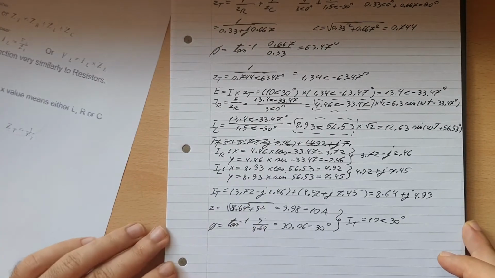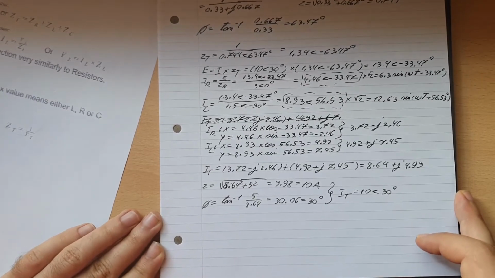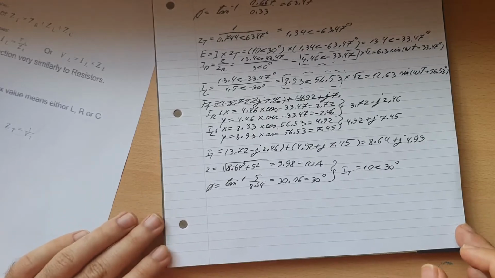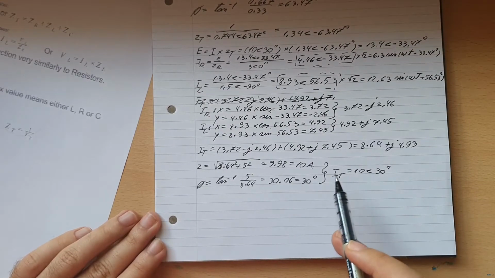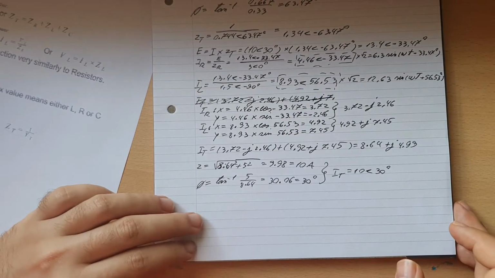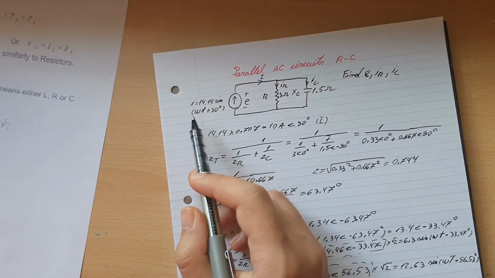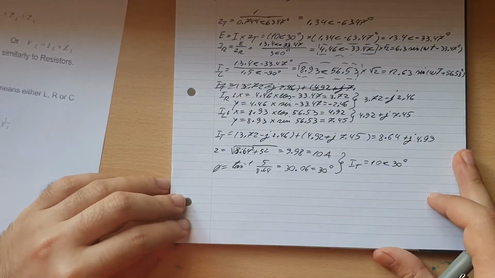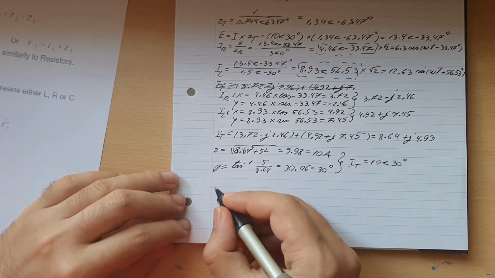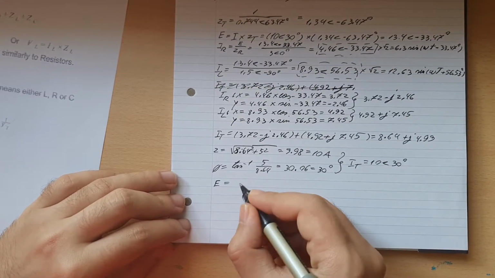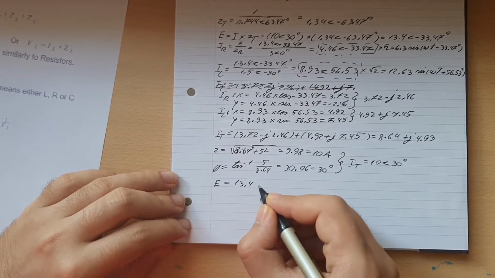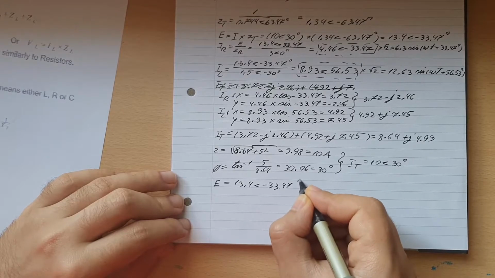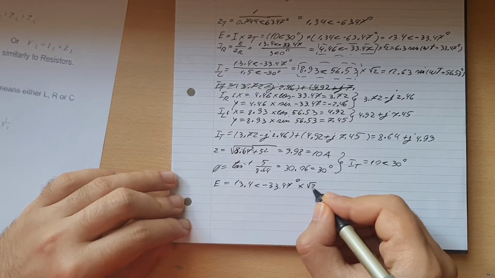All right. And I guess now we can just convert it back. So actually there's no point in converting the I total back, because it will be just the same number as the source, which is 14 sine ωt plus 30 degrees. So let's do it for the E. So E will be equal to 13.4 at an angle of minus 33.47 degrees, and we just multiply by the square root of 2.